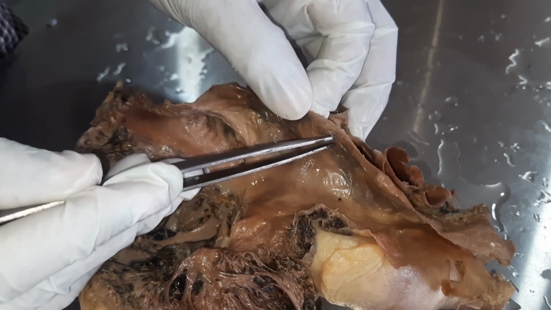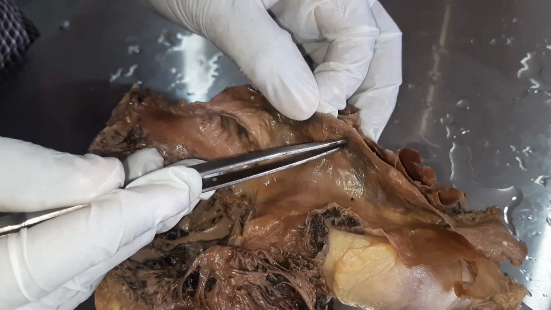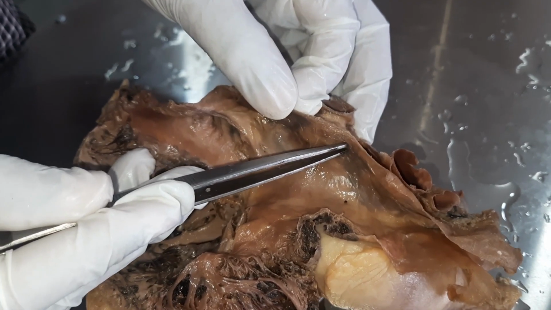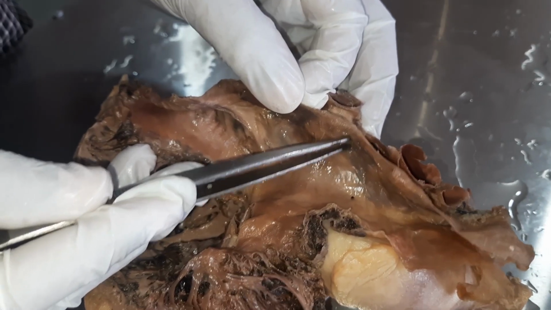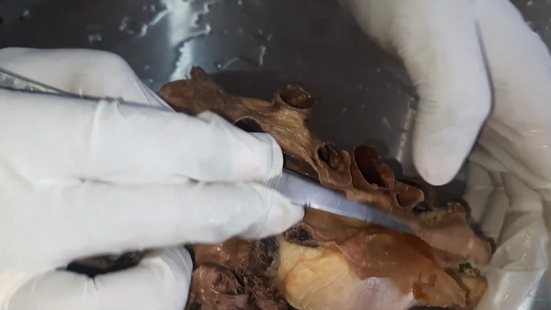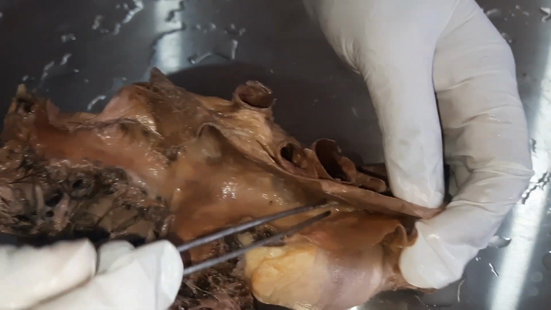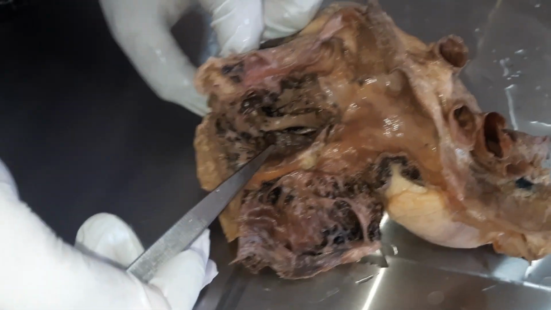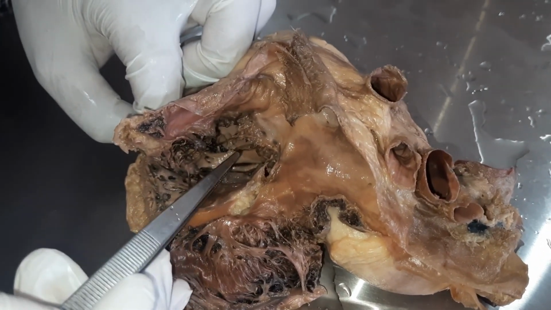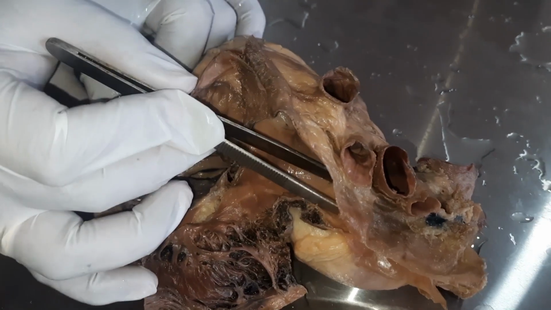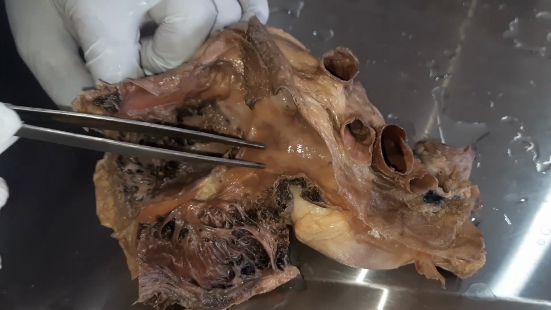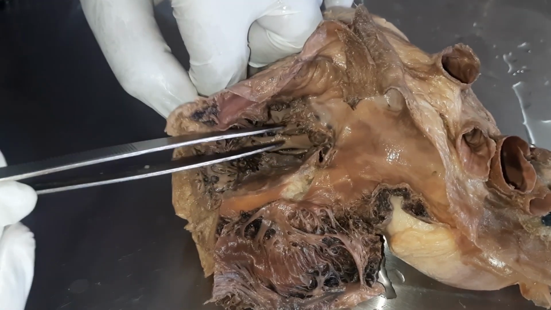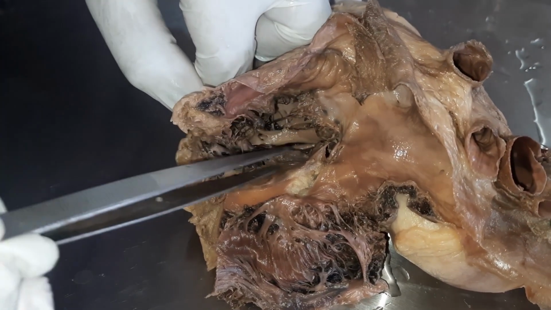That elevation is called intervenous tubercle of Lower. Intervenous tubercle of Lower directs the blood from the superior vena cava to the right atrioventricular orifice. So the blood from here, it moves to the right atrioventricular orifice in the fetal circulation.